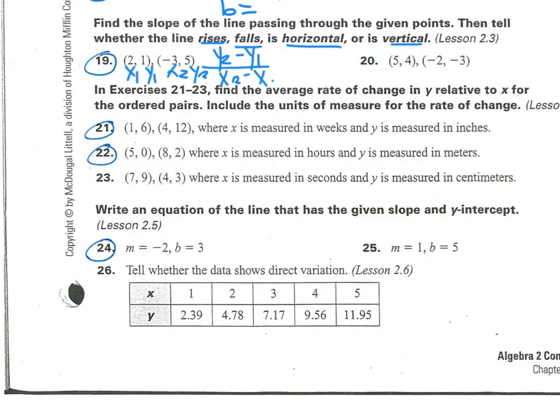In number 24, you write the equation of a line. They give you the m, they give you the b, you need to plug it into y equals mx plus b. That's all you have to do.